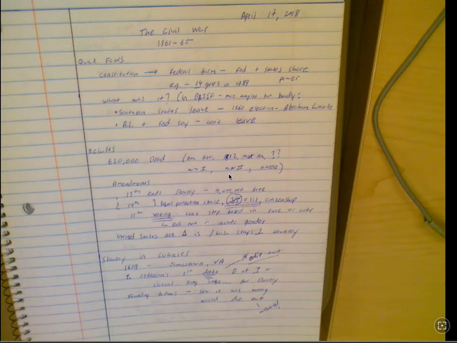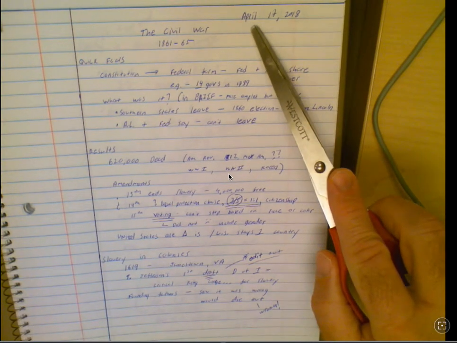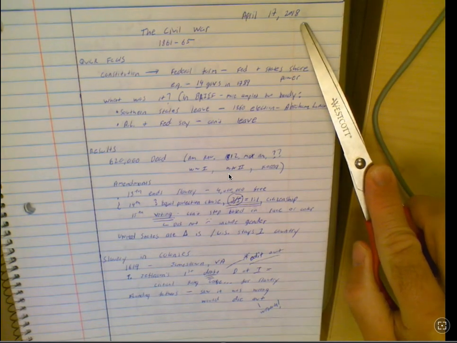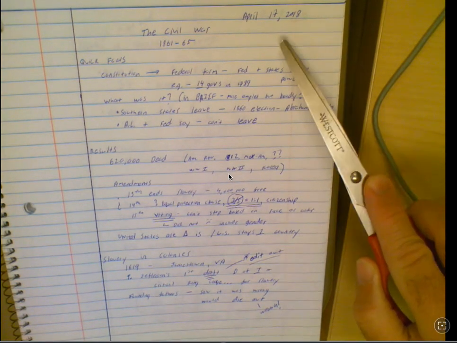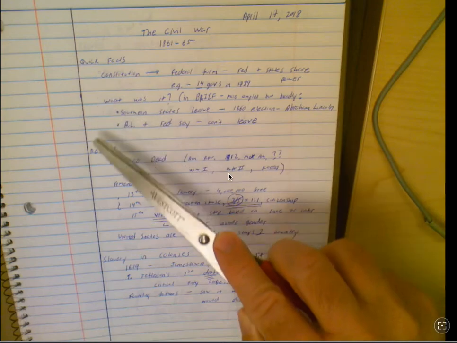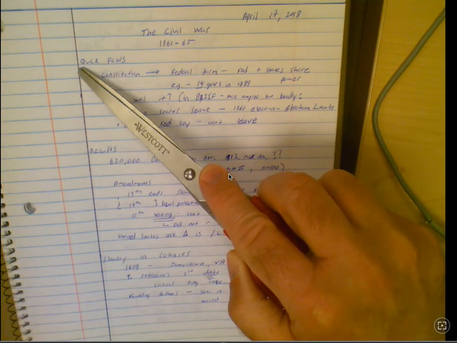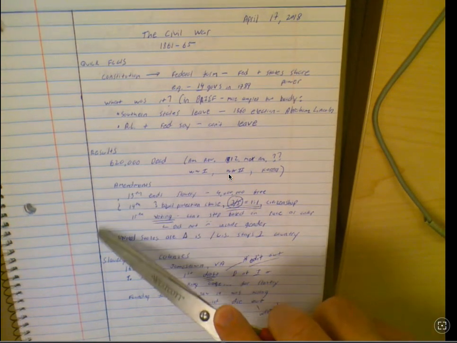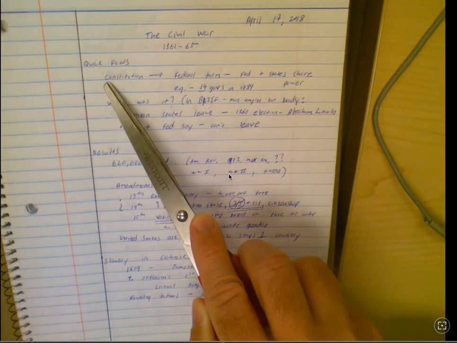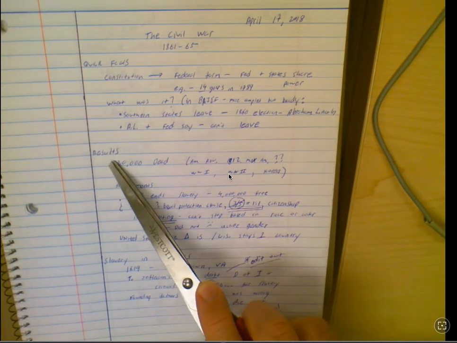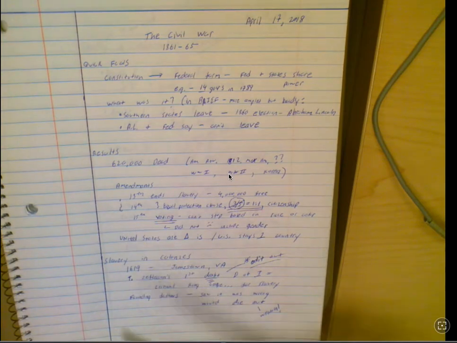The purpose of this podcast is to give an example of what your in-class notes from this week might look like. First, the notes are dated. Always helpful to date things. Second, they're organized. Not everything is written over here. You have the main idea, then indented a little bit, main idea, indented a little bit.